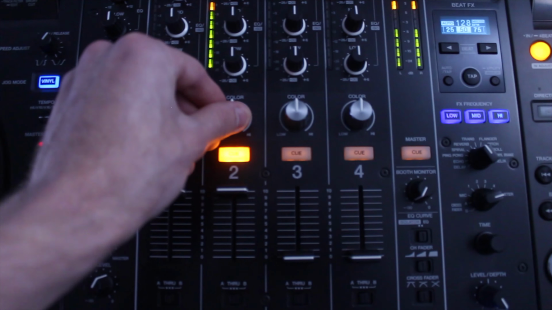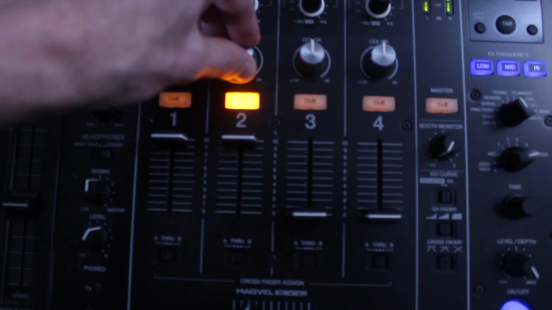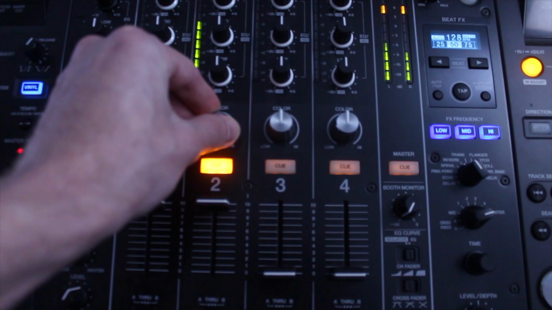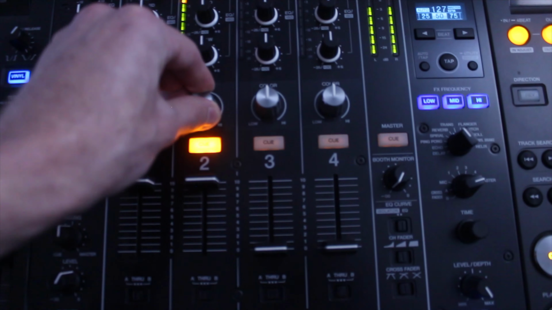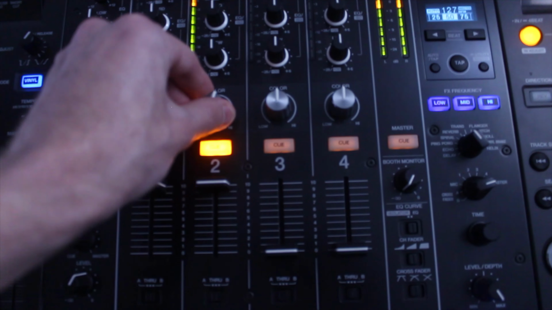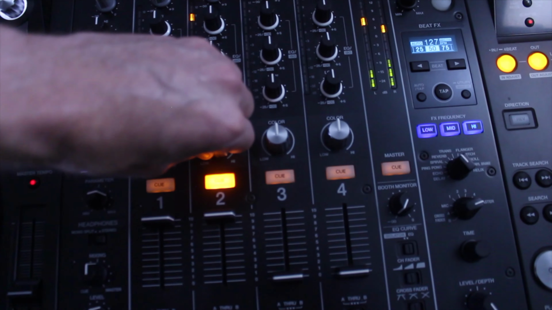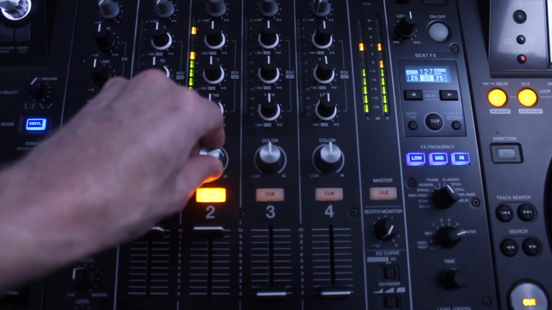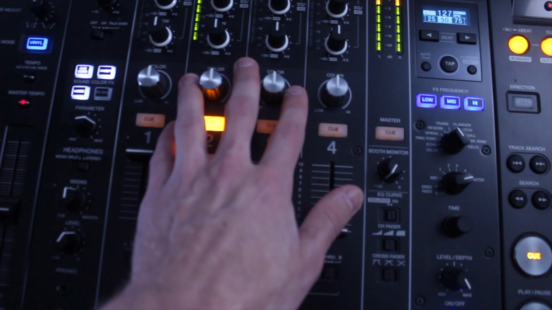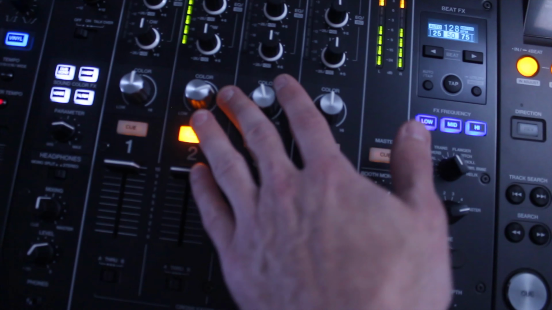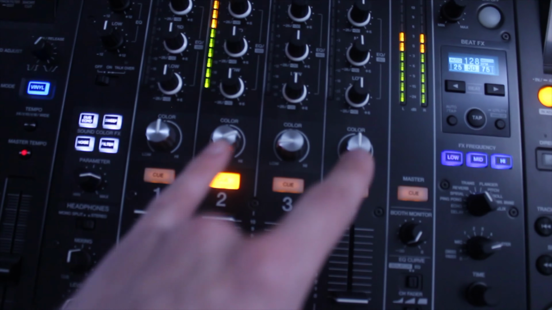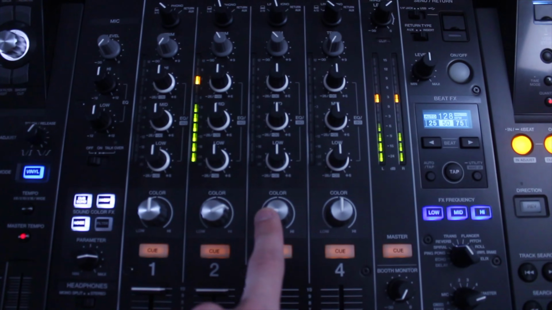So if we put a low pass on it, it's gonna sound like this. And if you put a high pass, it'll sound like this. A lot of bigger DJs like to do both of these at the same time, so something like this, so that they can fade out of one song and bring in the next.